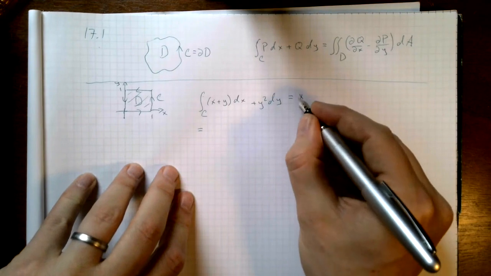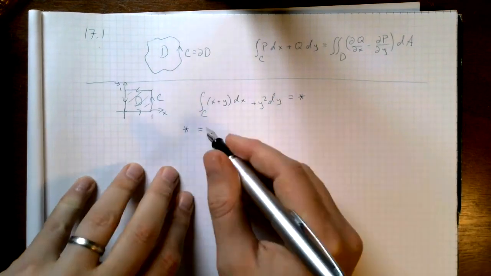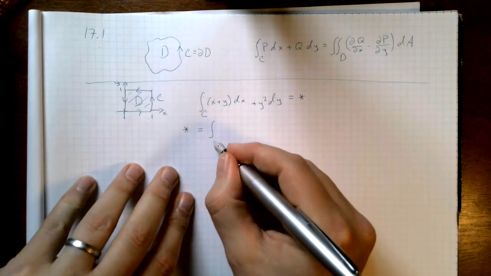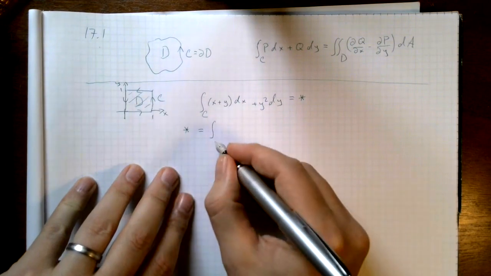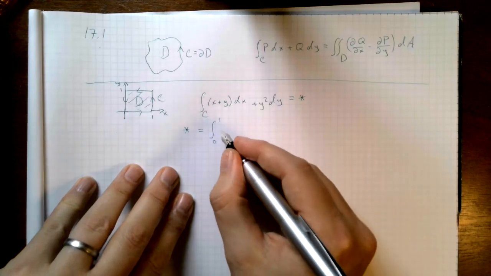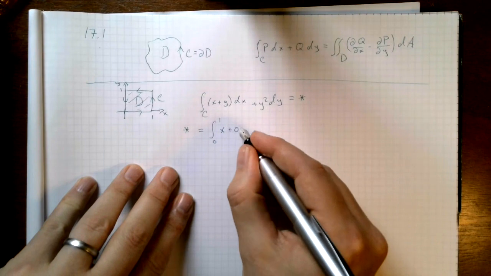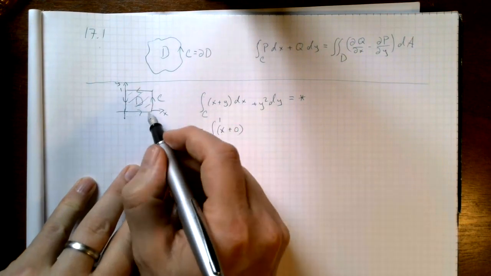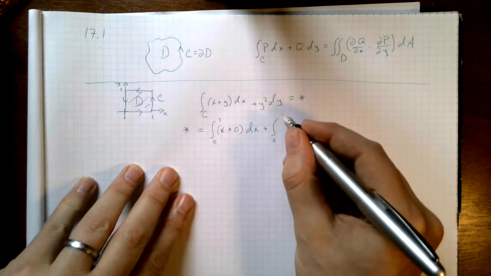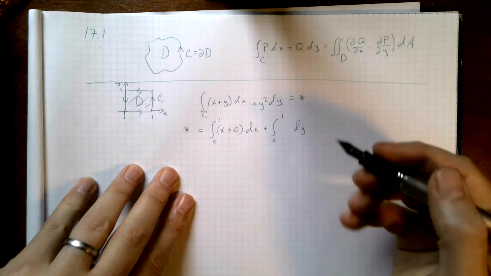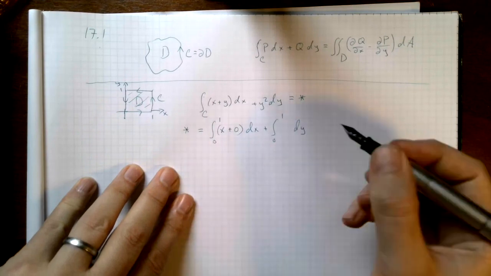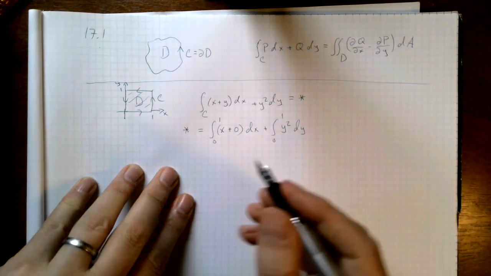Let me call this star, and then I'll say star is equal to these kinds of integrals. First it's 0 to 1 in terms of dx, so we're parameterizing with respect to x. It's x plus 0, because y is 0 on this bit, dx. Then 0 to 1 with respect to dy. Now over here x is 1, but there's only y squared, so we just have y squared.